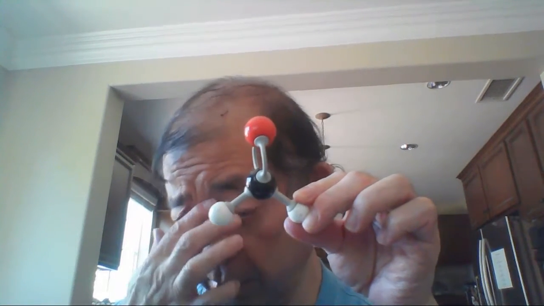And this is an example of formaldehyde. It's an aldehyde. We have a carbonyl. It's trigonal planar. Okay. Bond angle is about 120 degrees, but it's not completely symmetrical, so this would be polar.